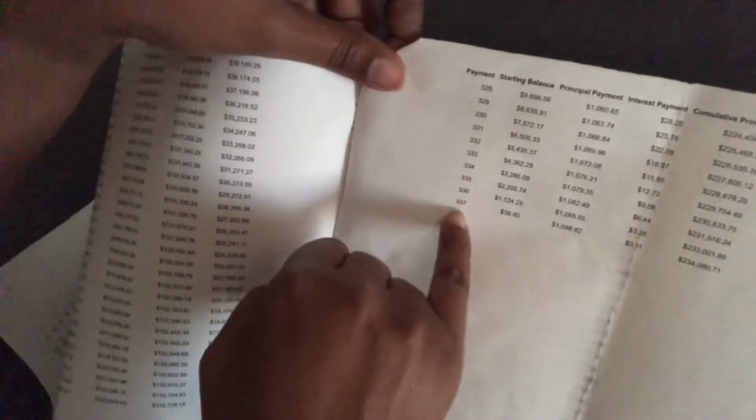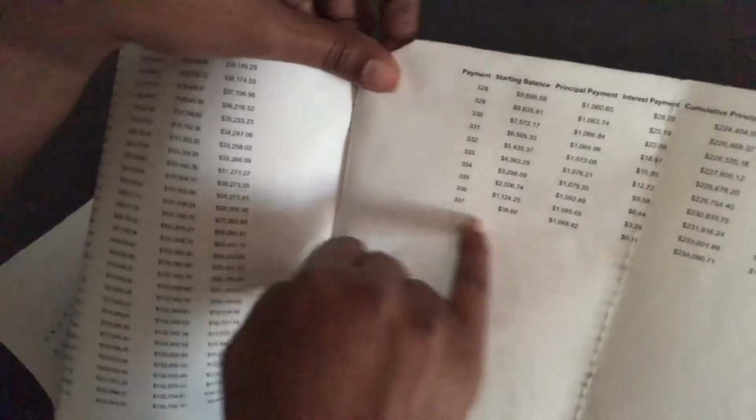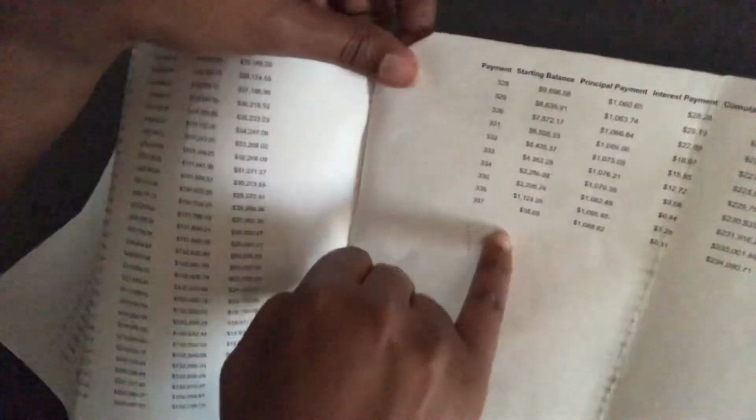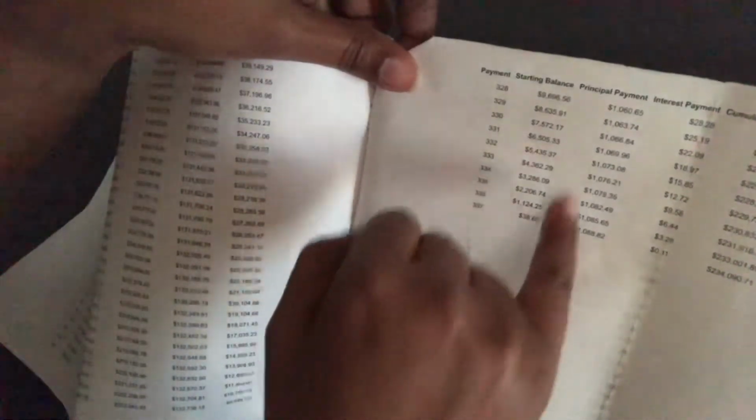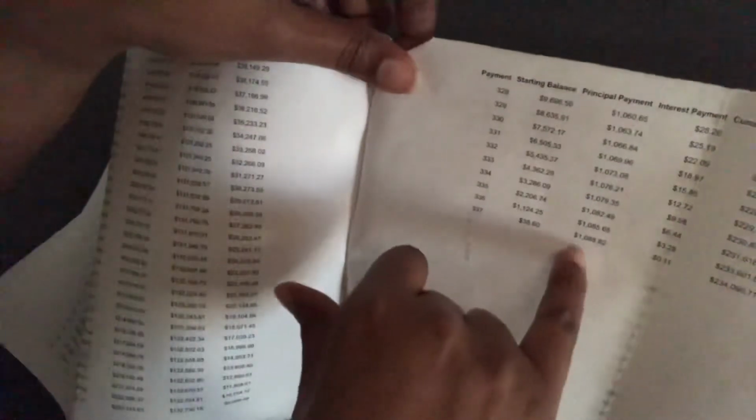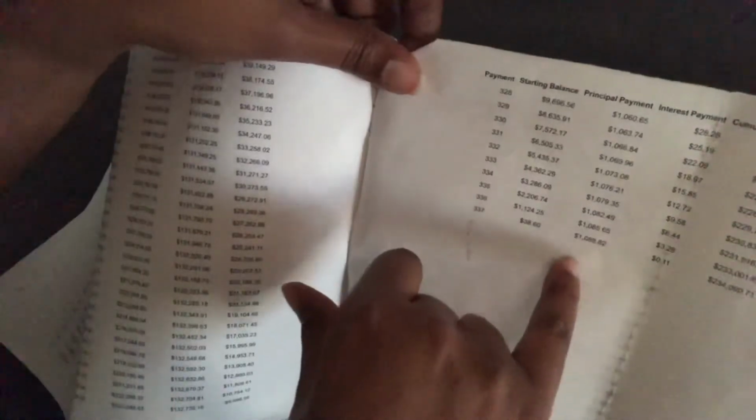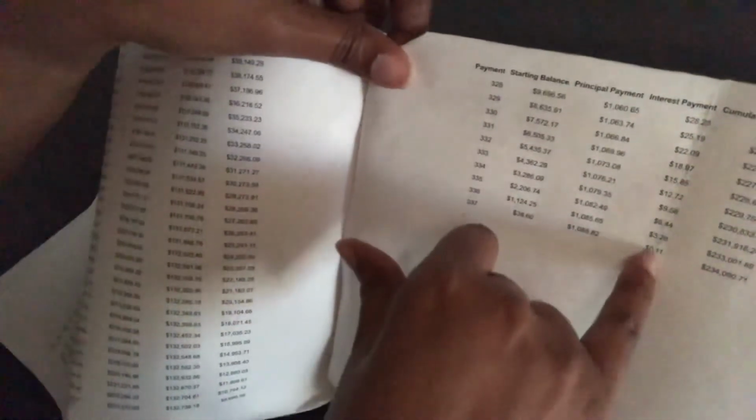Now I'll go all the way to the last page. Like I said, the term was 337 months. My starting balance would be $38.60. More of it would have gone towards my principal at that time, $1,088.82, and interest would only be 11 cents. We're trying to make it 11 cents right now.